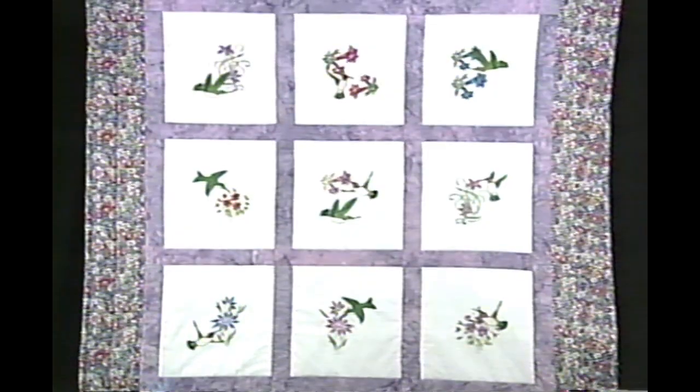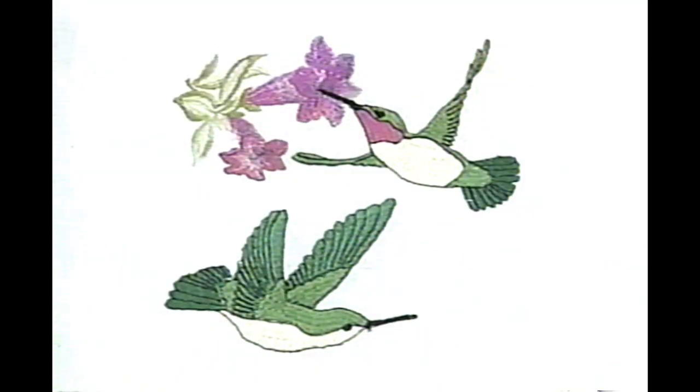This is a wonderful hummingbird quilt. The hummingbirds are original designs, and the flowers are from cards 1 and 2. Isn't this an inspired way of combining existing embroidery stitches with your newly created ones?